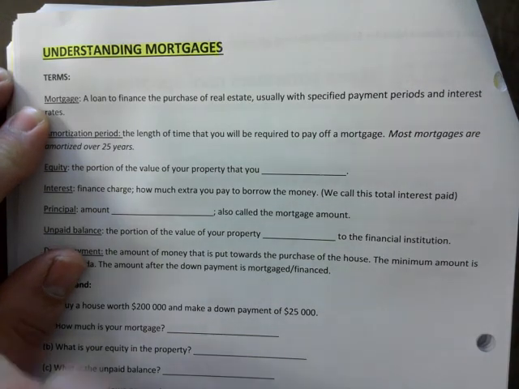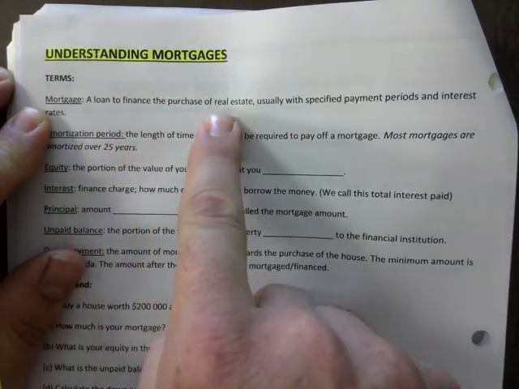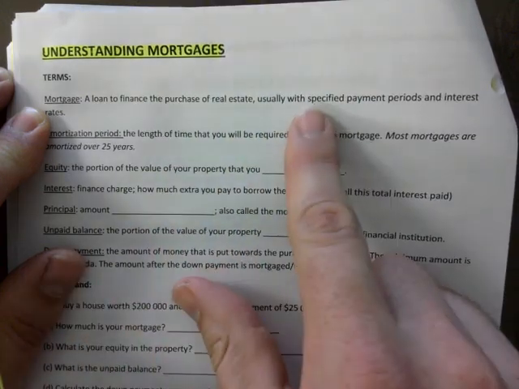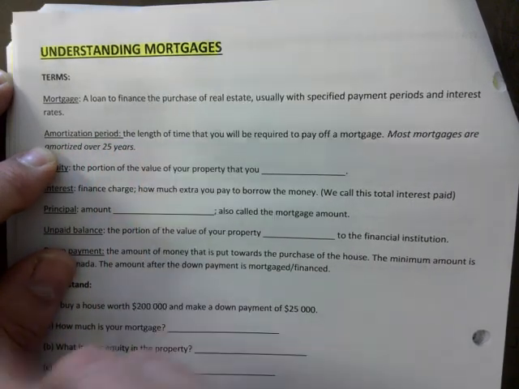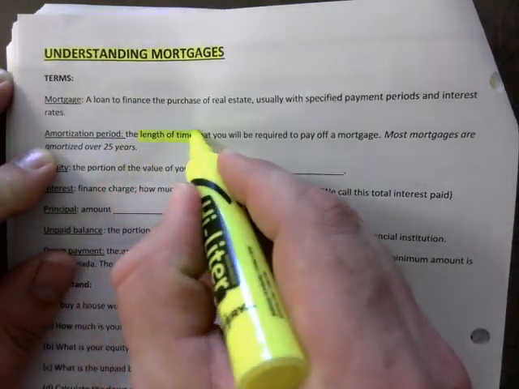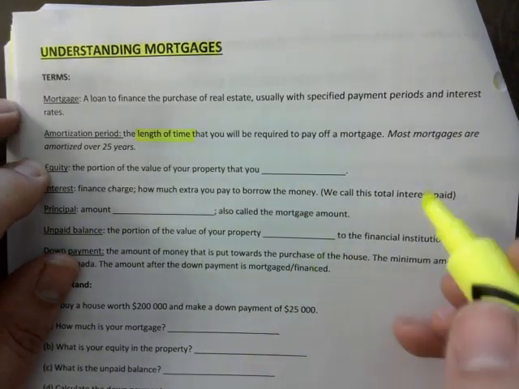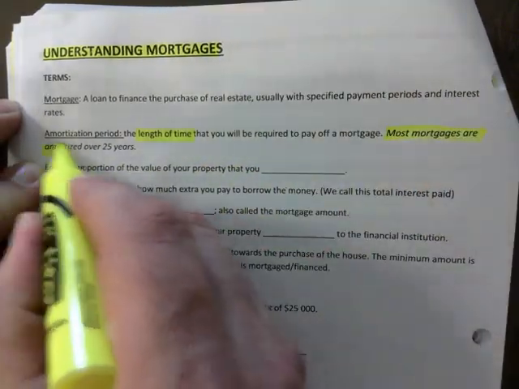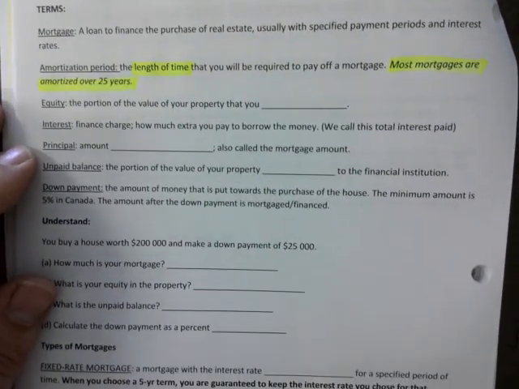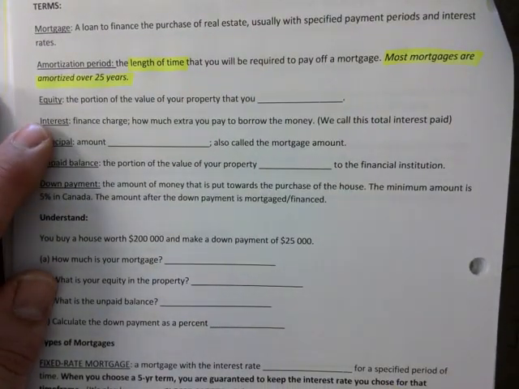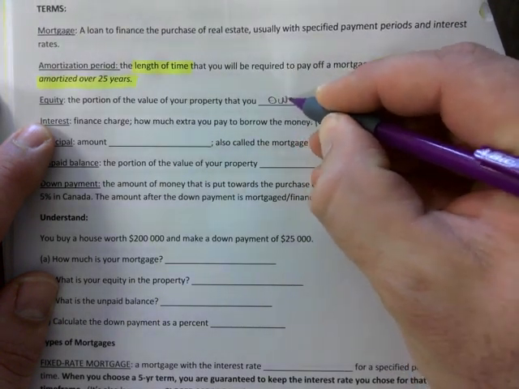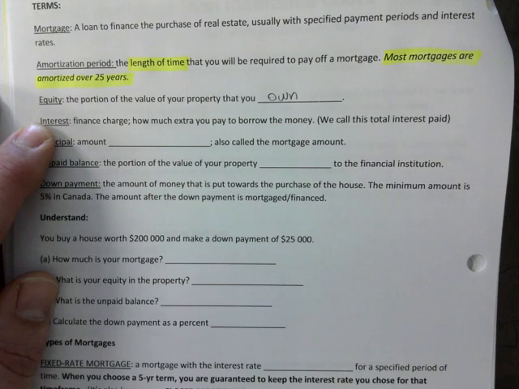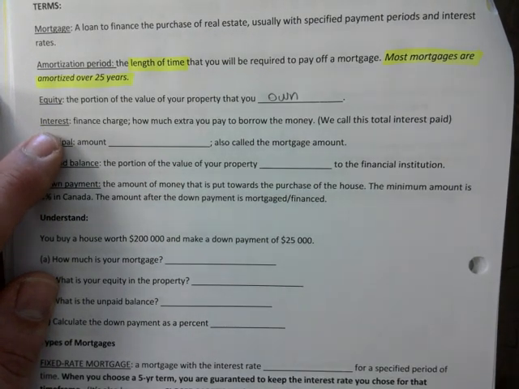Okay. So what is a mortgage? It's a loan to finance the purchase of real estate, usually with specified payment periods and interest rates. Amortization period, it's the length of time that you're going to pay off the mortgage. Most mortgages are paid over 25 years, most of them. You might be able to pay it off faster. Equity is the portion of the value of the home that you own. We talked about equity yesterday, and I'm going to keep talking about it because it's somewhat of a complicated concept.